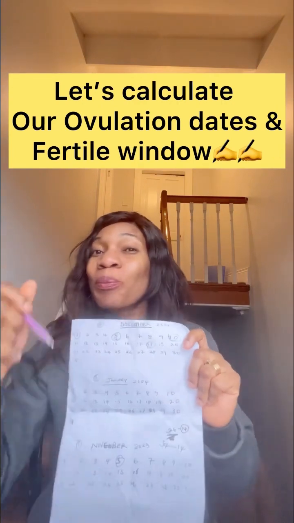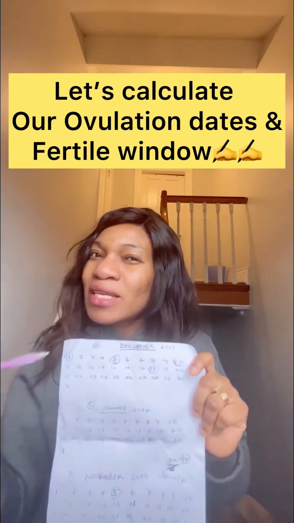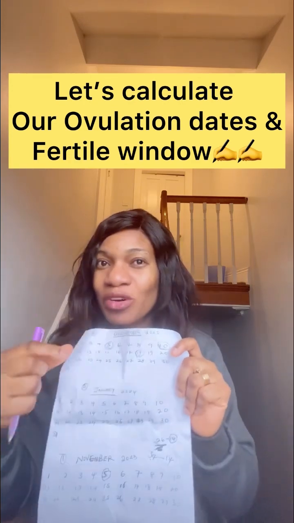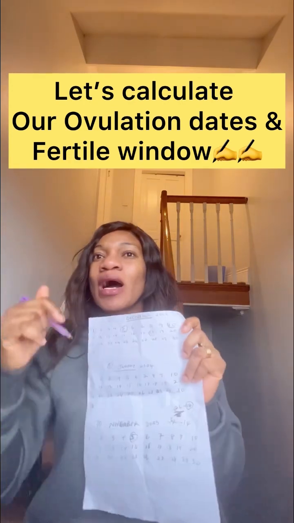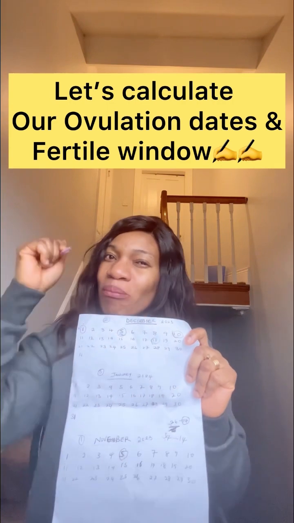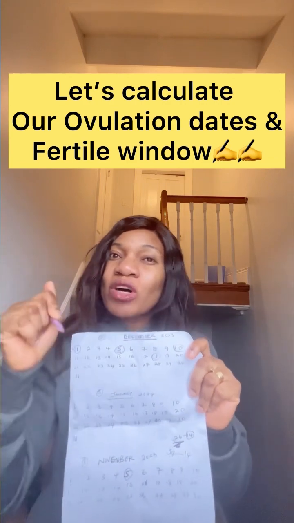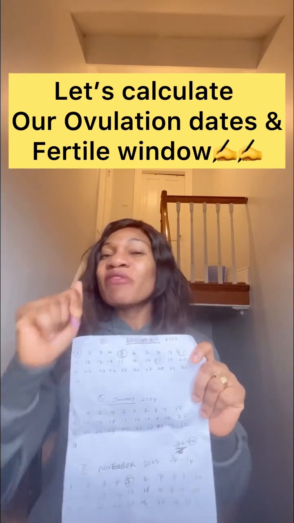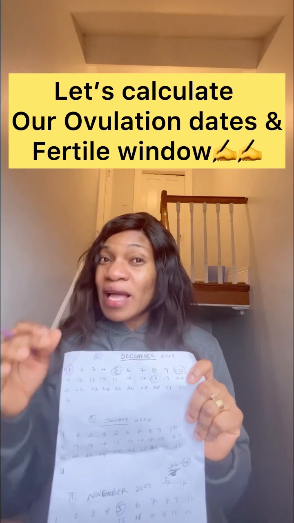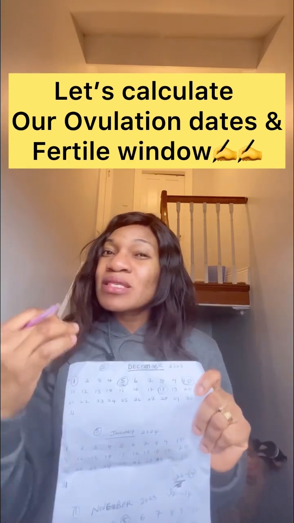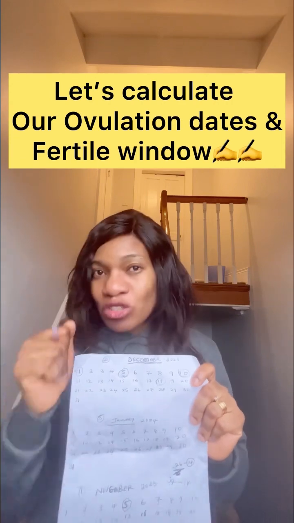So I want to show you practically how to calculate your ovulation date and your fertile window using a calendar. Before then, you must know your menstrual cycle length, which varies from person to person. You also must know the first day of your period. It is very important. Now, let's assume that I have a 28 day cycle length, and my last menstruation came on the 1st of December.